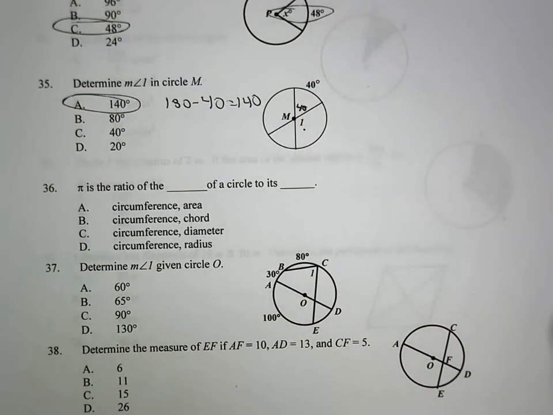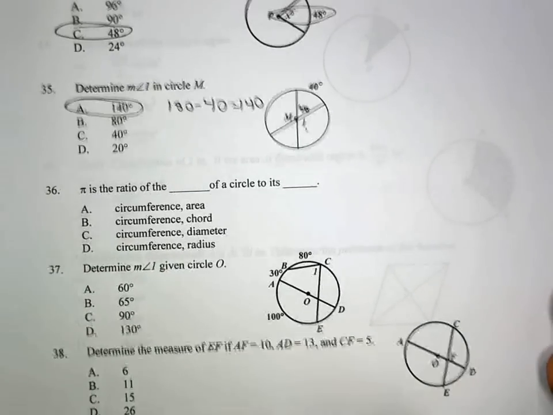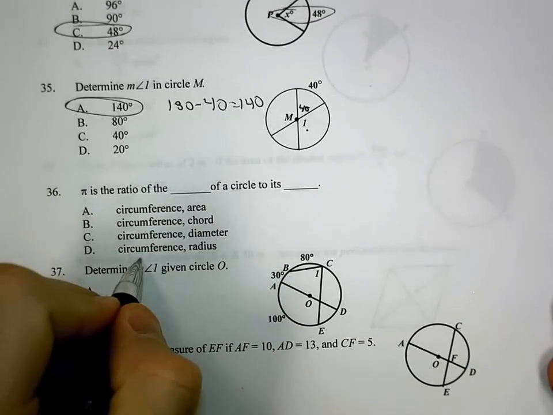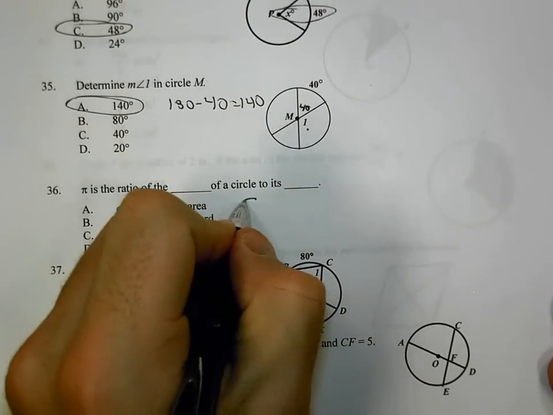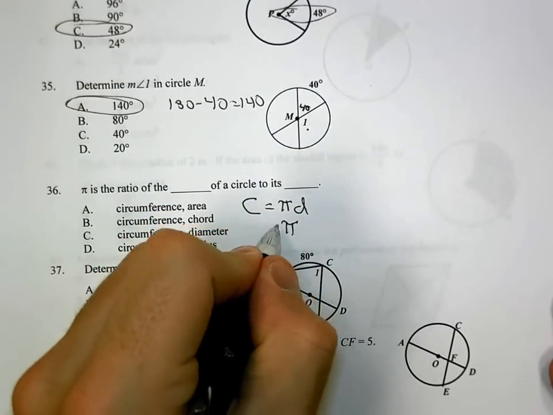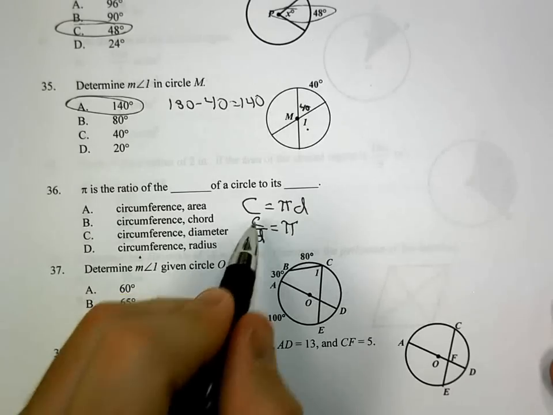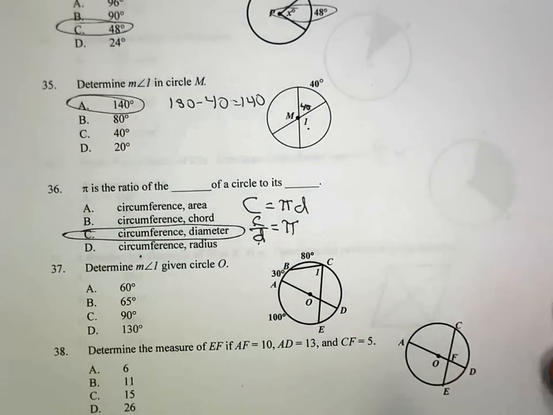36, pi is the ratio of the blank of a circle to its blank. This comes back to our definition of pi. It has to do with, we get it from circumference. So circumference we can automatically see is involved. And if we think back, circumference is equal to pi times diameter. That means pi equals C over D. That's the ratio of circumference to diameter. Answer C.